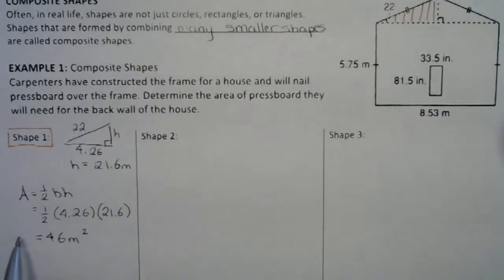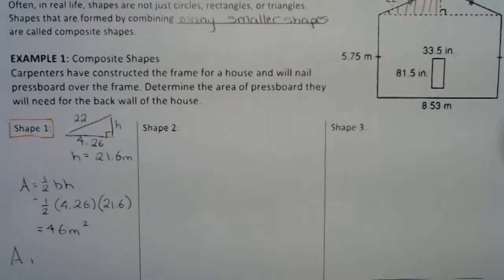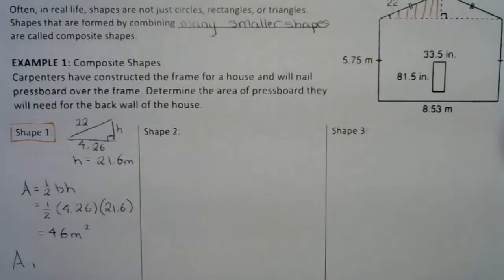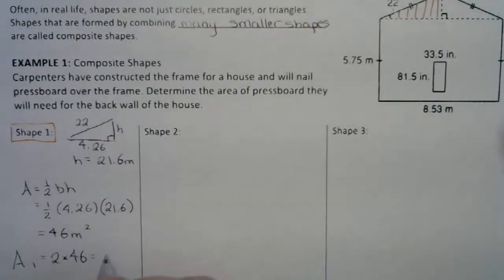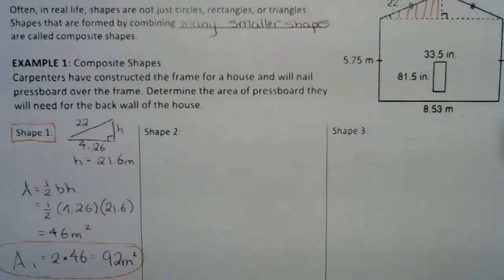Okay, now my area for this one, since there's 2 of these smaller triangles up here, I'm going to have to multiply that by 2. So it's 2 times 46. So I've got 92 meters squared as my first area. And that takes care of the triangular part at the top.